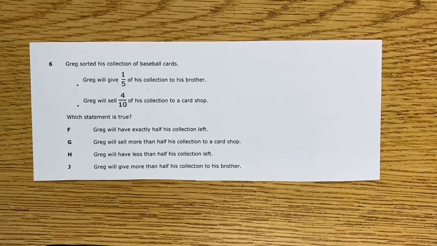Greg sorted his collection of baseball cards. Greg will give 1/5 of his collection to his brother. Greg will sell 4/10 of his collection to a card shop. Which statement is true? F. Greg will have exactly half his collection left. G. Greg will sell more than half his collection to a card shop. H. Greg will have less than half his collection left. J. Greg will give more than half his collection to his brother.